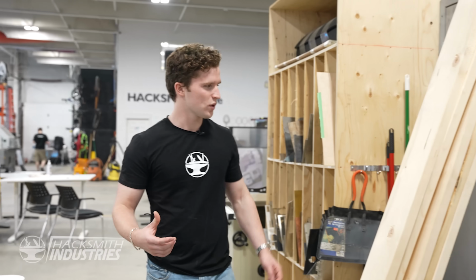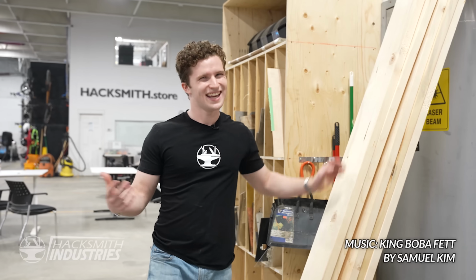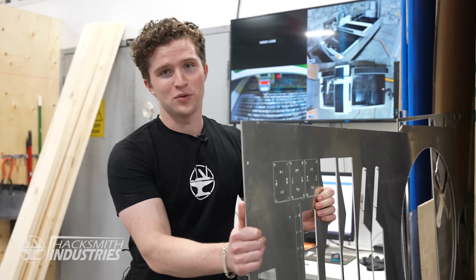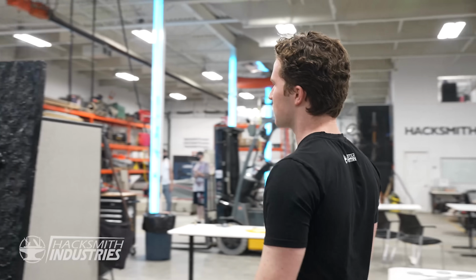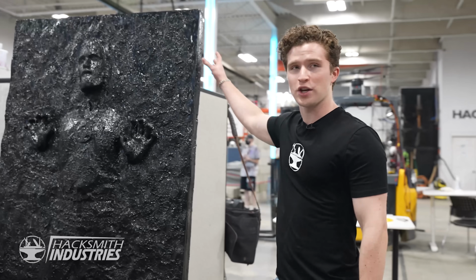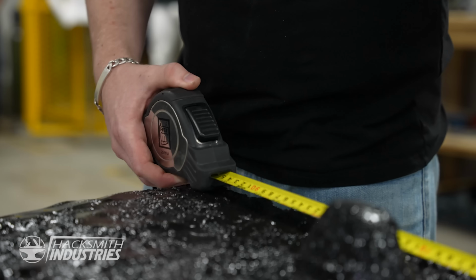Hey, I'm Henry. I'm a co-op here at Hacksmith Industries, and today I've been tasked with making the case for our carbonite. We're gonna start off by making a frame out of wood, and then, in classic Hacksmith Industries fashion, we're gonna be covering it in metal. Finally, we're gonna add some details to the electronic panels to make it as film accurate as possible. Let's get into it.